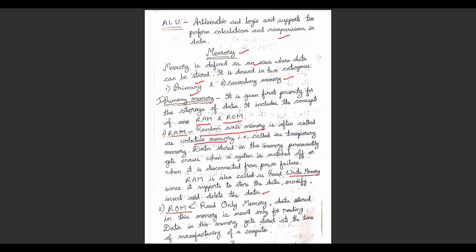Now, ROM. What is ROM? Read-only memory, where data is stored in memory which is meant only for reading. Data in this memory gets stored at the time of manufacturing of the computer itself. So these are called your predefined instructions.